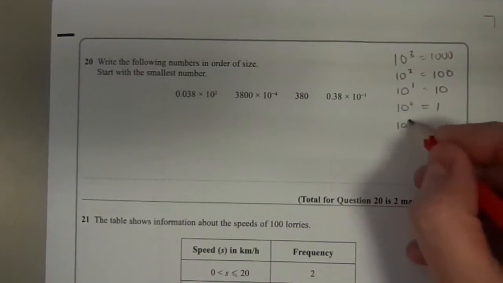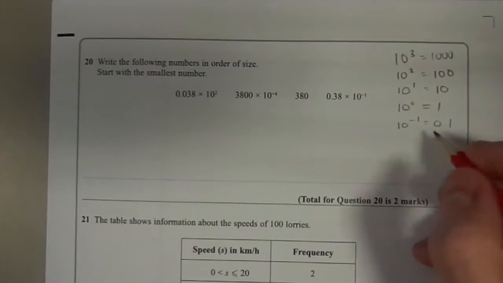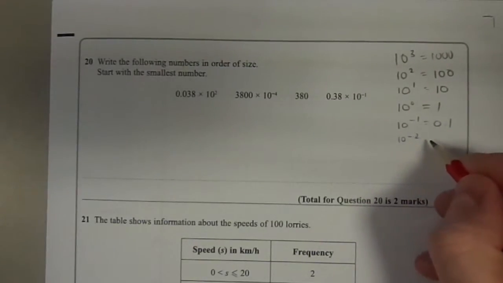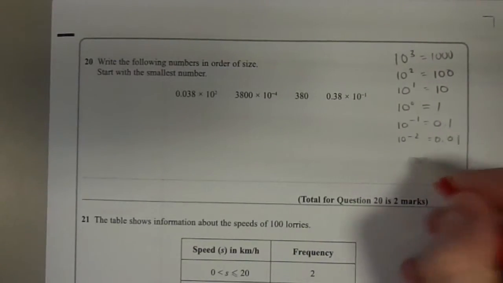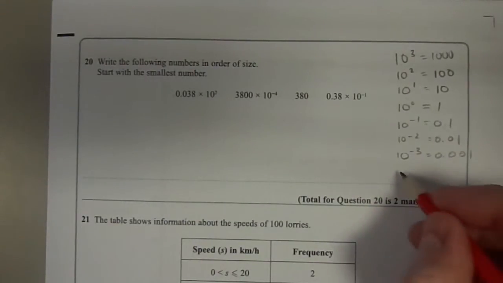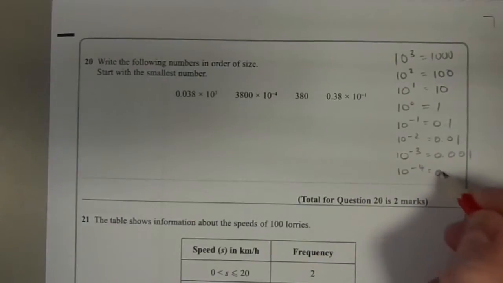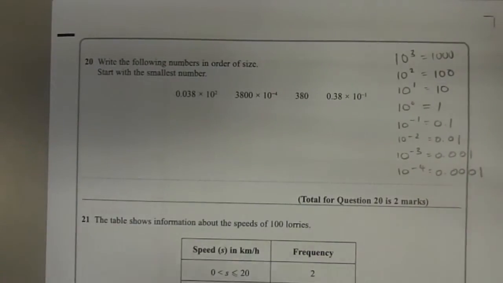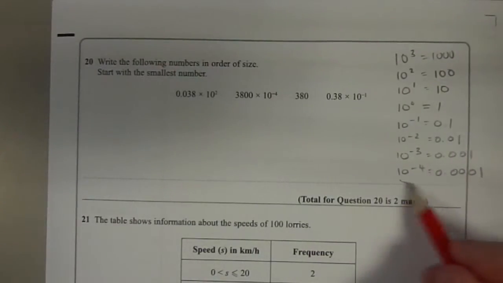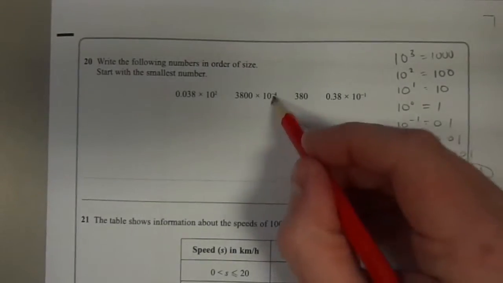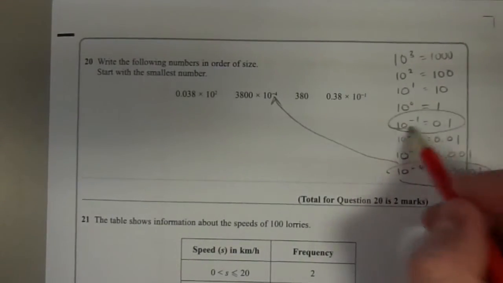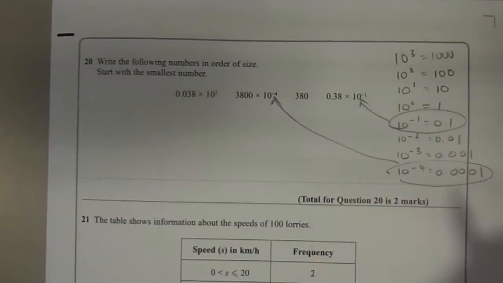So continuing the pattern, 10 to the minus 1 is equal to 0.1. 10 to the power minus 2 is equal to 0.01. 10 to the power minus 3 is equal to 0.001. And 10 to the minus 4 is equal to 0.0001. This one is relevant for this part, and this one is relevant for this part.